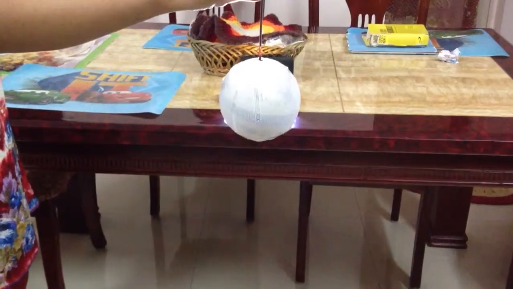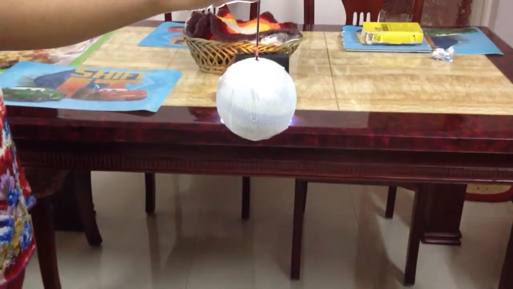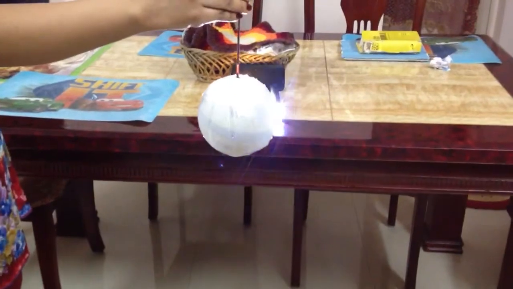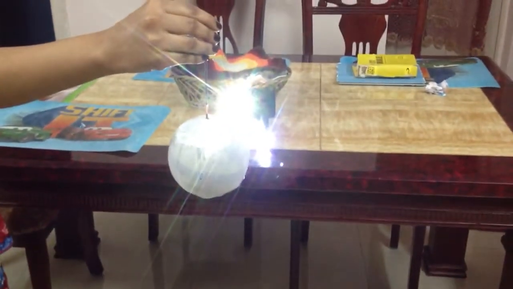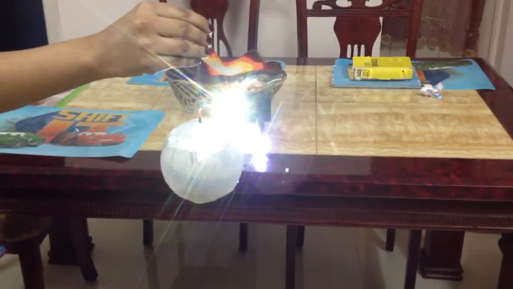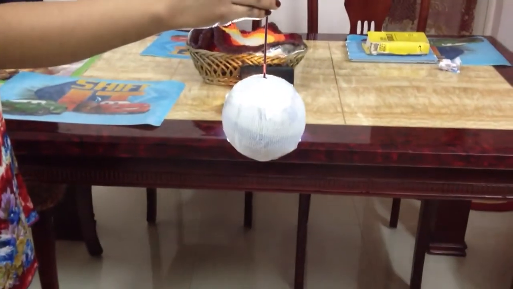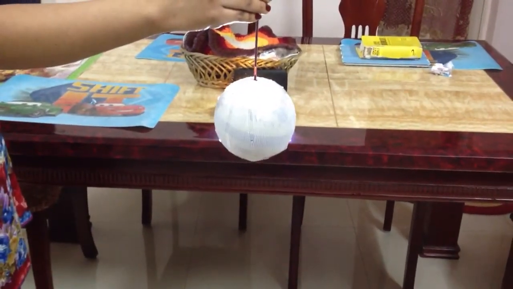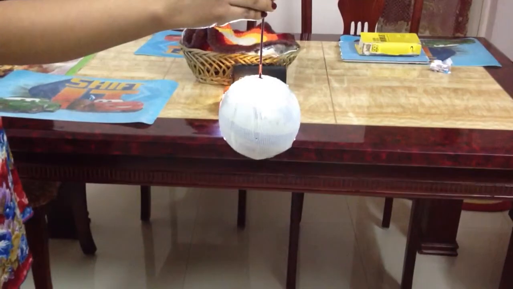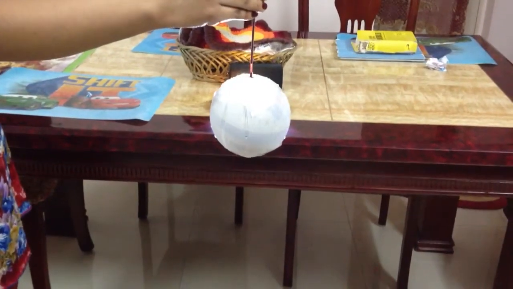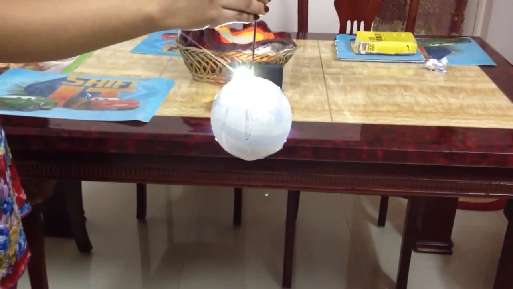In this activity, we will demonstrate different phases of the moon. For this activity, we have used the torchlight to represent the sun. This ball will represent the moon, and myself holding this camera will represent the viewer on the earth.